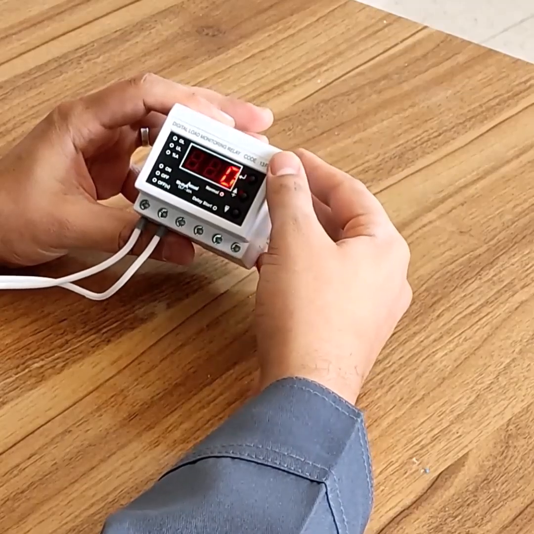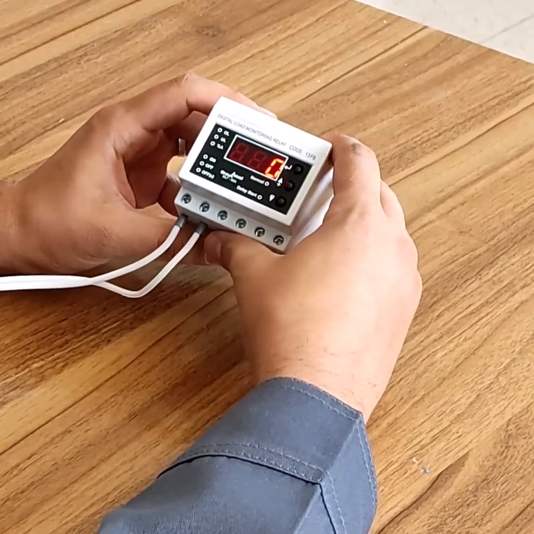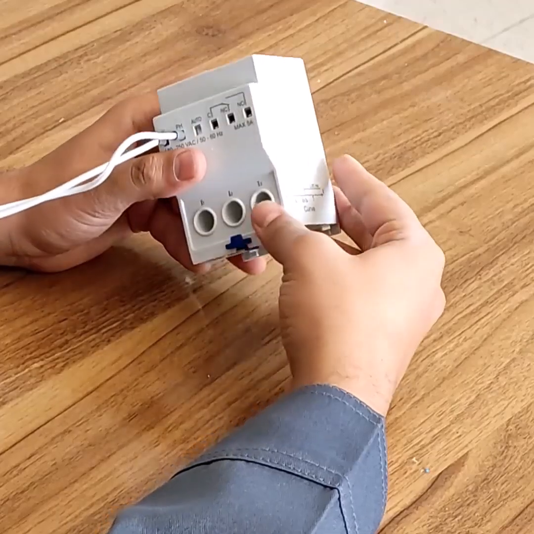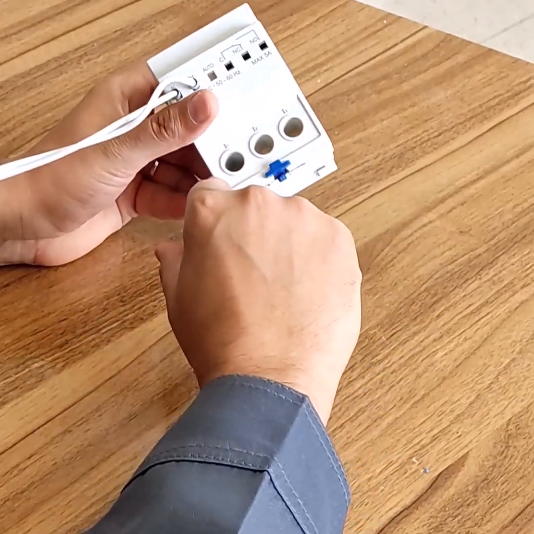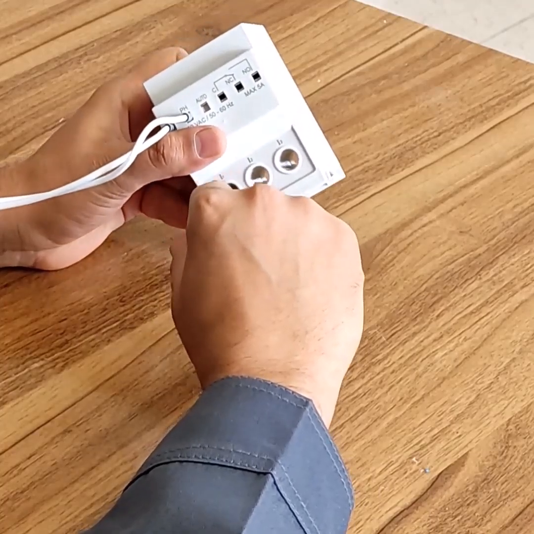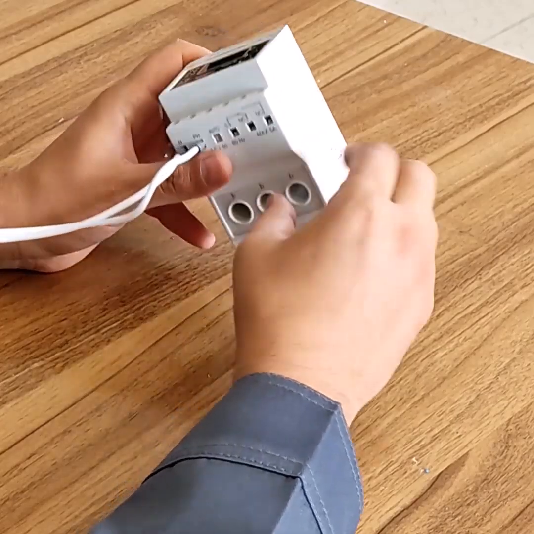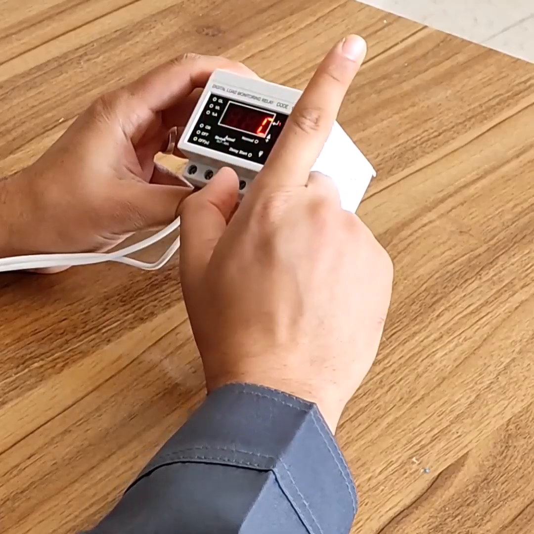This device doesn't have a separate CT, and it has only three holes through which you pass the wires L1, L2, and L3, to recognize the current information and cut the command circuit according to the settings you entered.